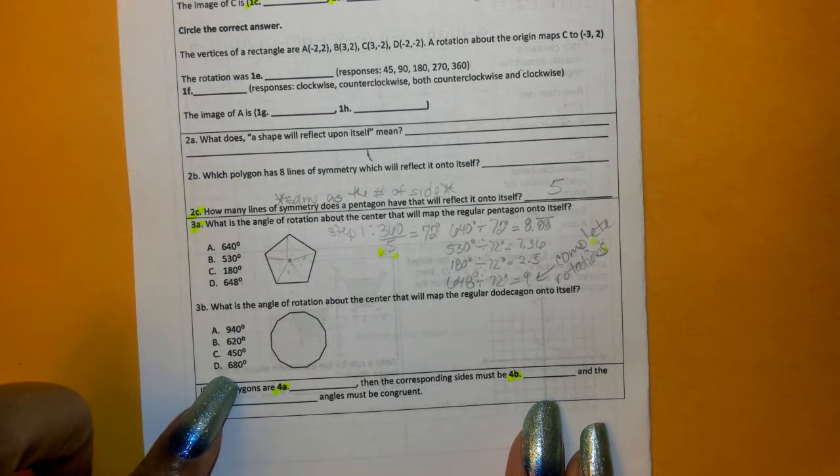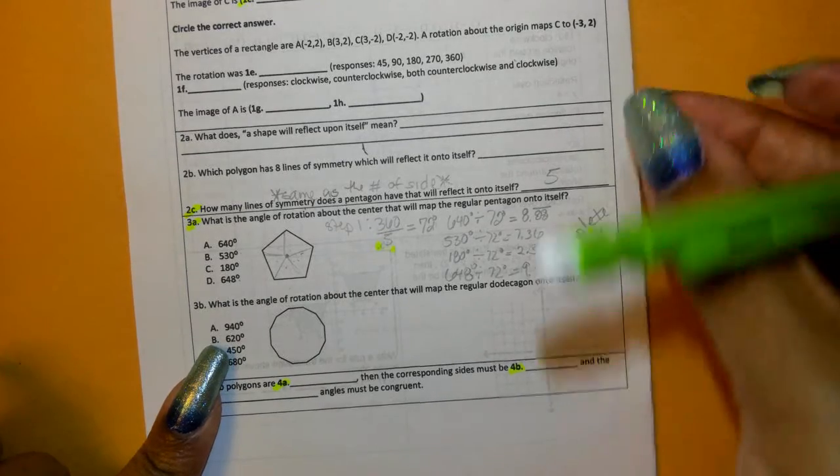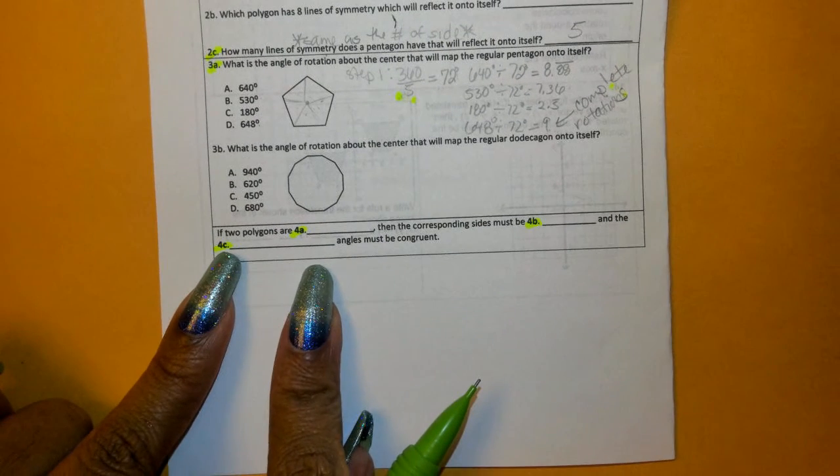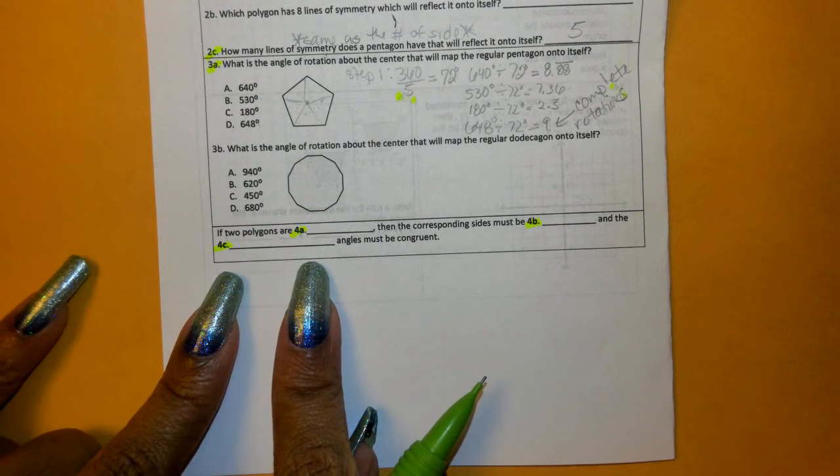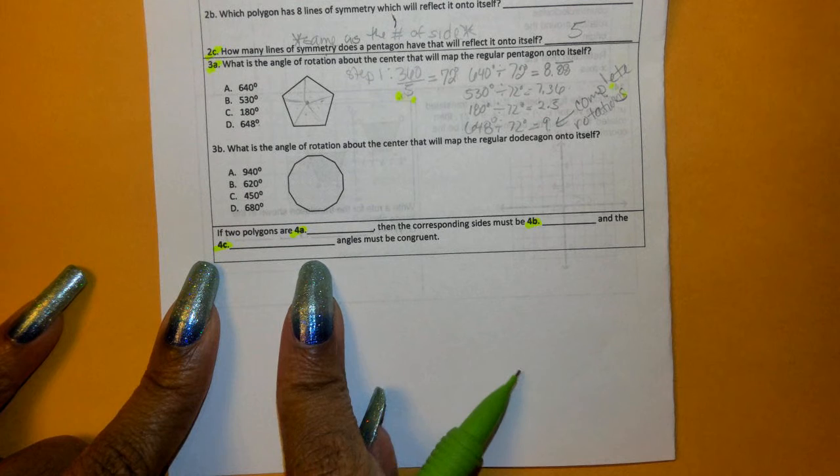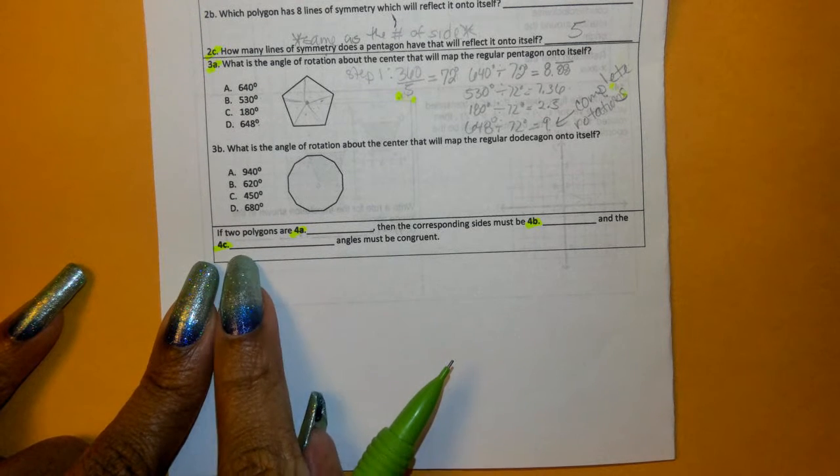You'll do the same thing with this one right here, but for the sake of time, it being the weekend, I'm going to keep going. Okay. So I do want you to look over this if you can. If not, then it's cool because you know that the test is Monday. Okay. So here we go.